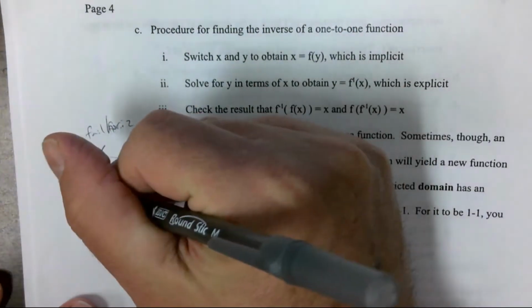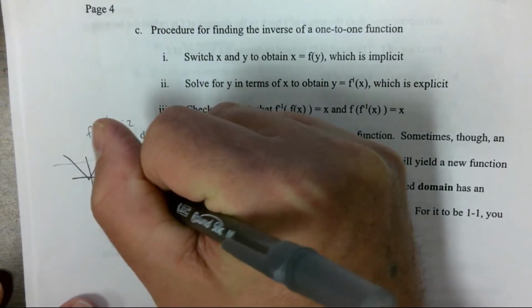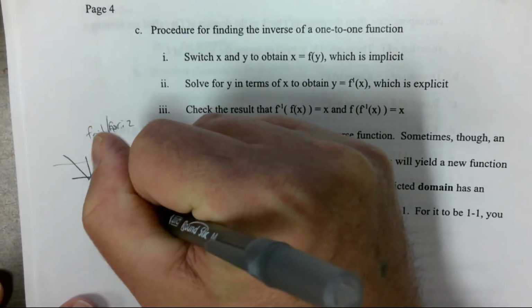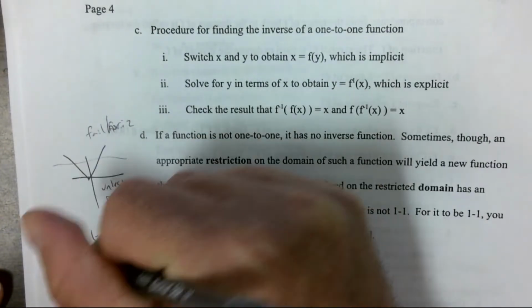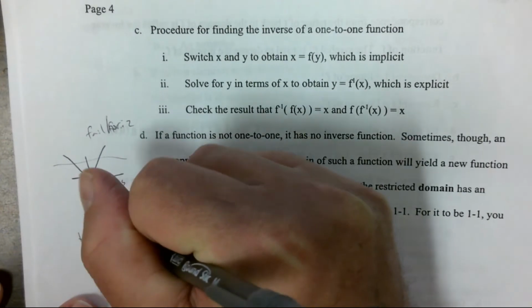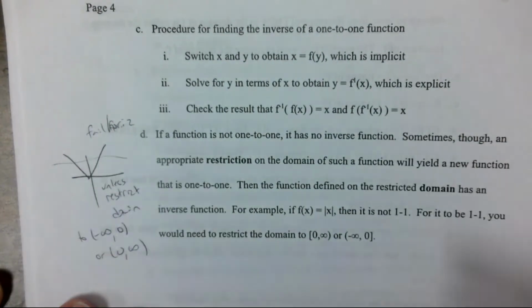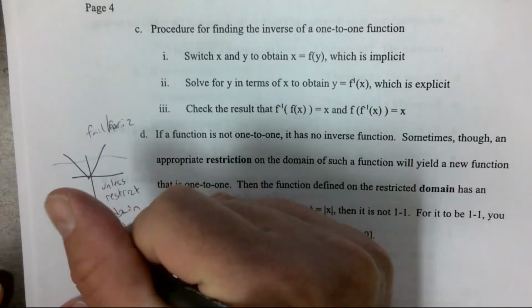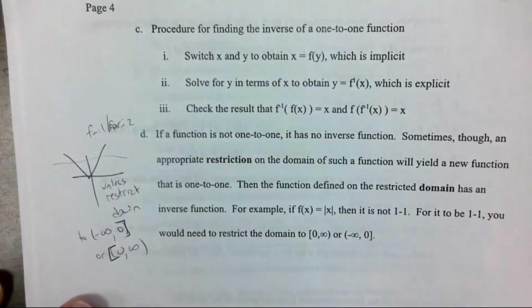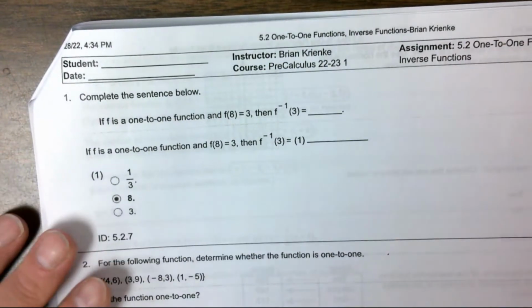So unless you restrict the domain to like (-infinity, 0] or [0, infinity). I guess I put that here with brackets for the zeros. Okay, well that's the general part. I know we kind of went over that a little fast, but here are the problems.